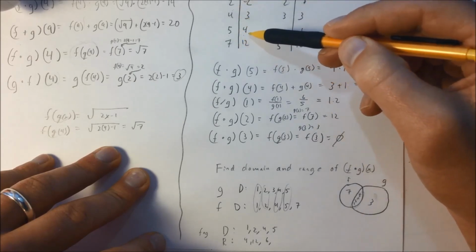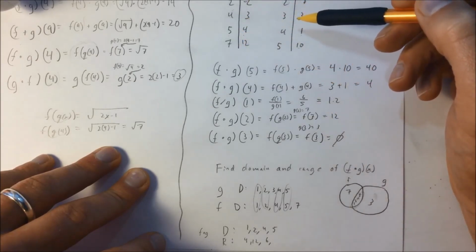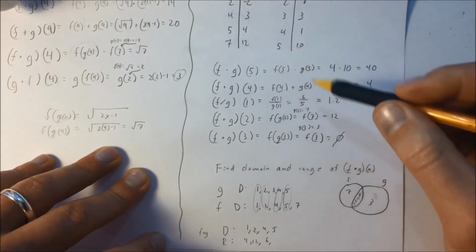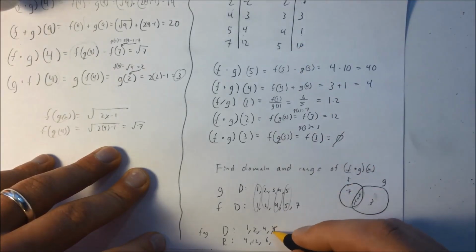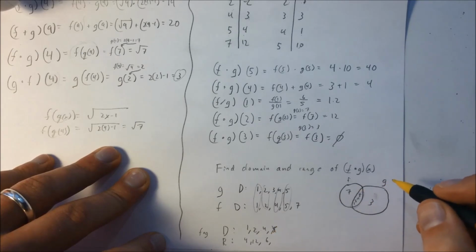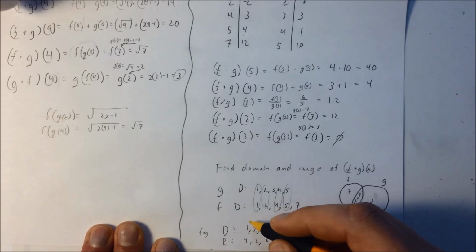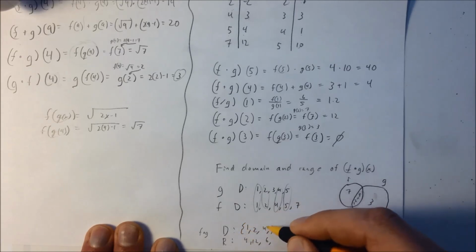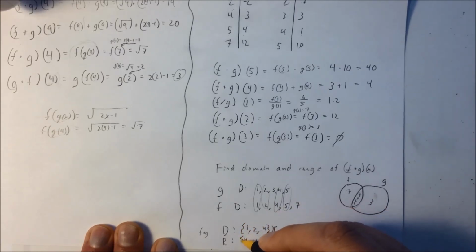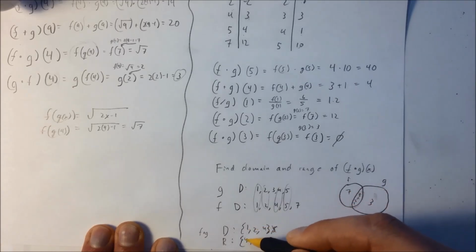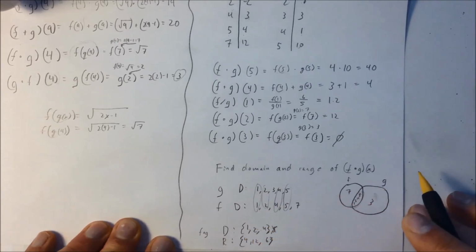f of 10 is, oh, that one doesn't work. Because this one doesn't work here, I can't use that. I can't use 5 either, because that doesn't go in there. So the domain is going to be 1, 2, and 4. The range is going to be 4, 12, and 6.